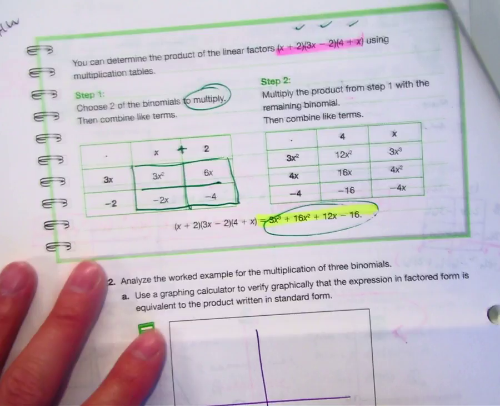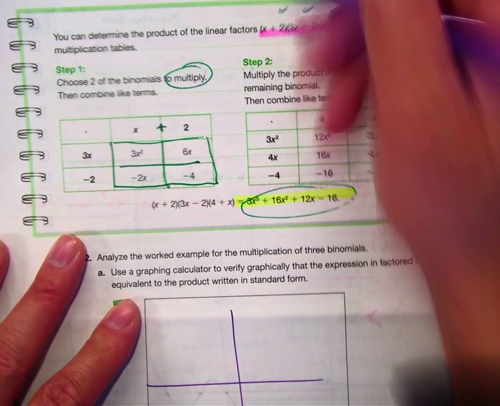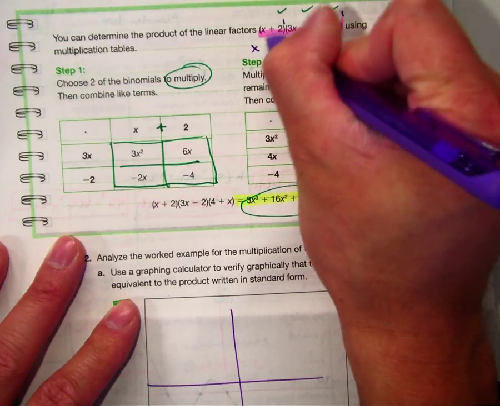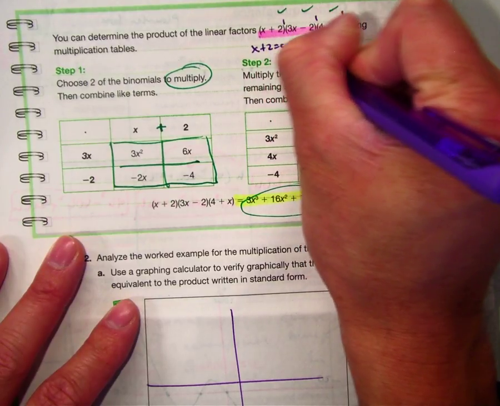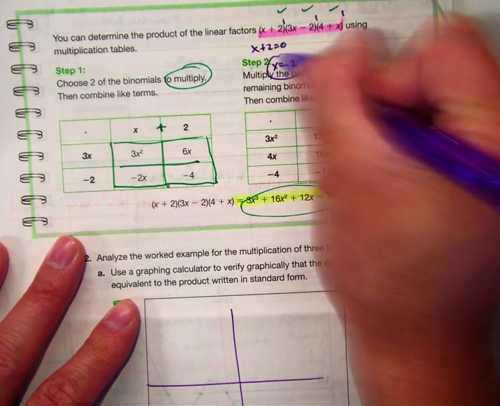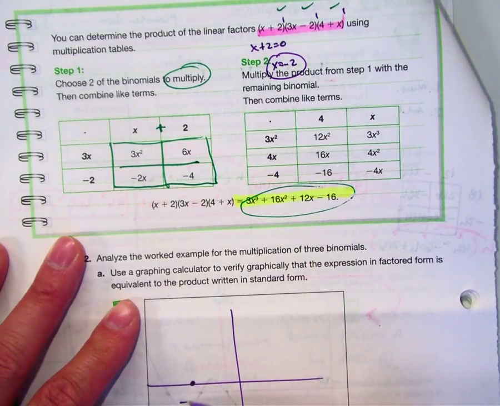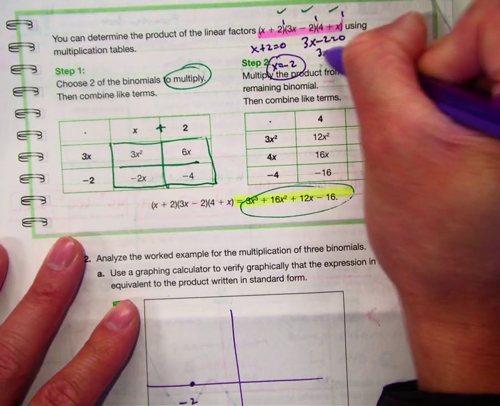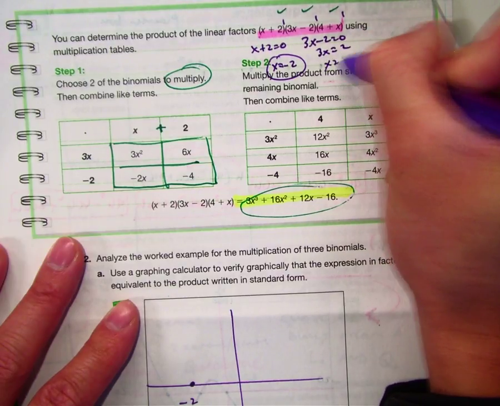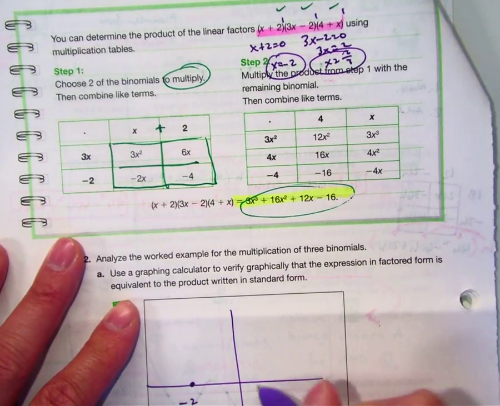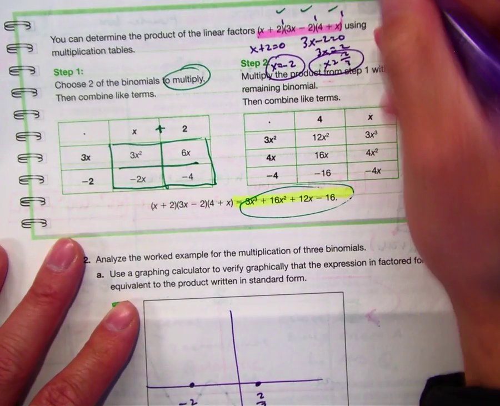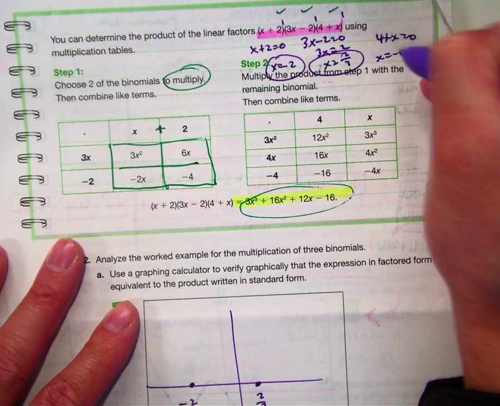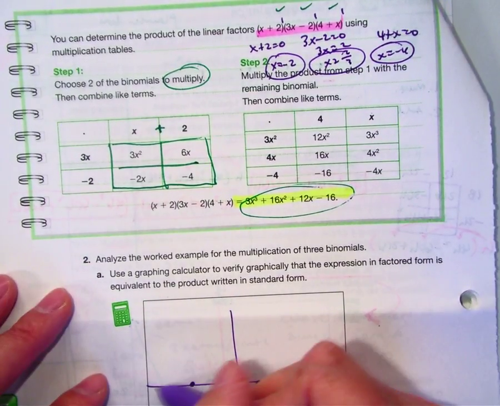And because I actually taught you guys how to graph this by hand, you can do it. This has a multiplicity of 1. If you solve this, you put them equal to 0. You're going to get x equals -2. So down here is -2. 3x minus 2 equals 0, so 3x equals 2. X equals 2/3. So here's 2/3. 4 plus x equals 0, therefore x equals -4. -4 over here.